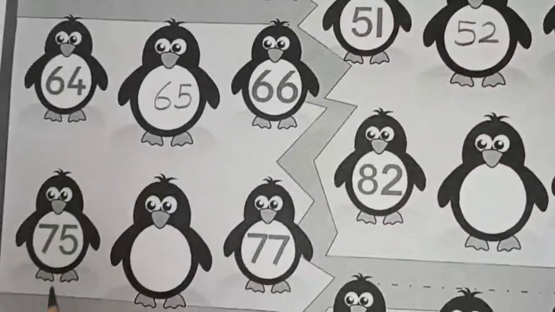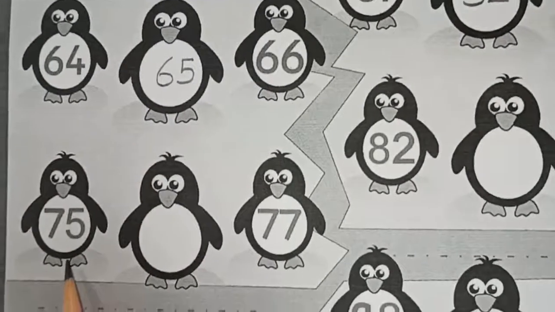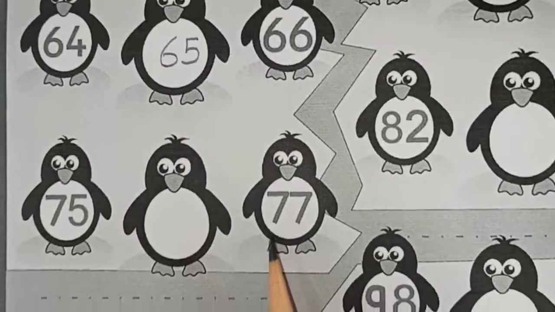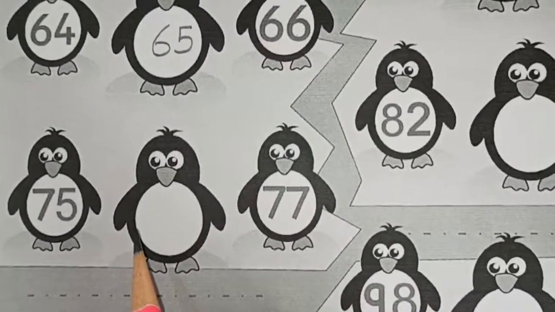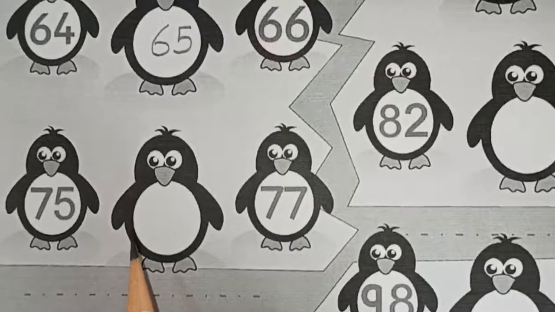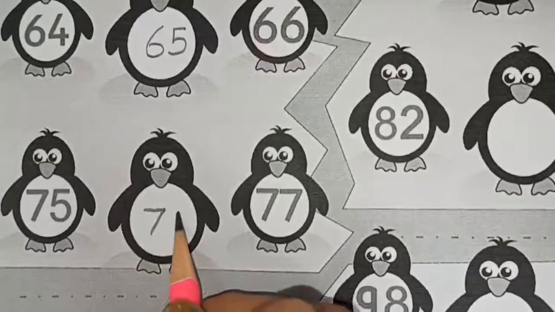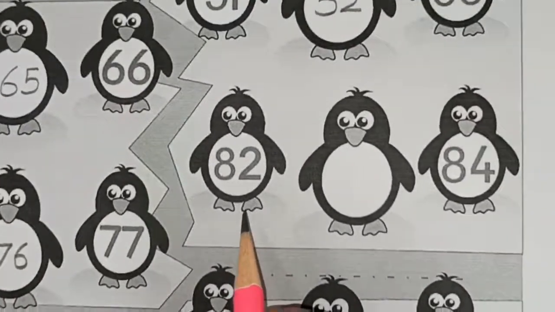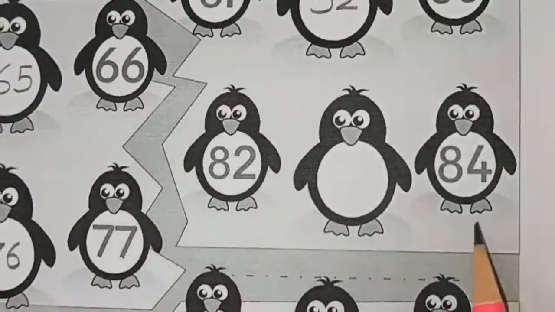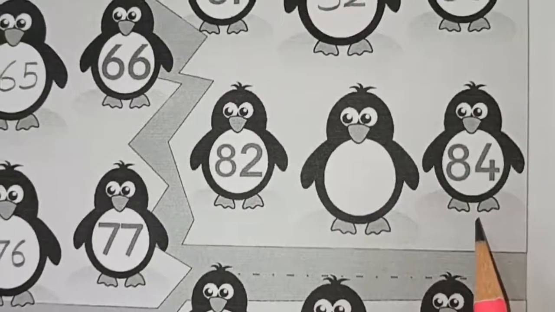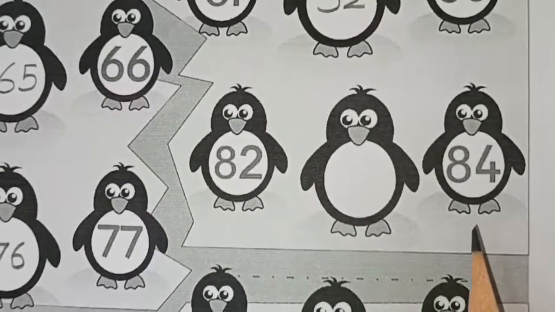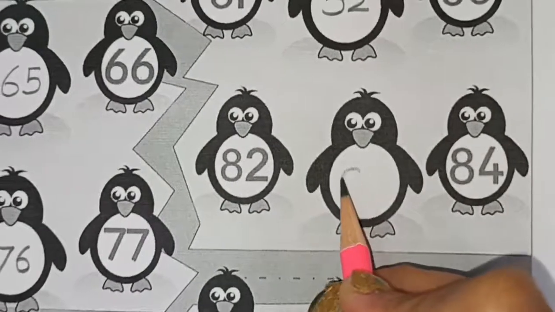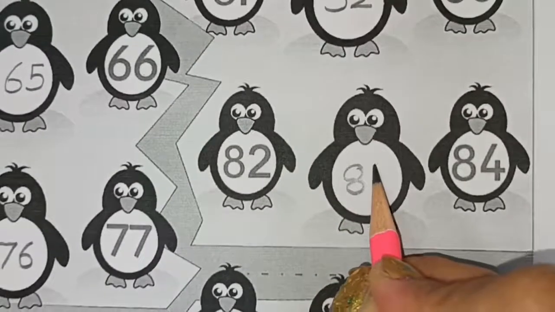Now next one. Here we have 75 and here we have 77. Now which number comes between 75 and 77? It's 76. Now next one. Here we have 82 and here we have 84. Now children, come on fast. Tell me the between number of 82 and 84. Yes, it's 83.